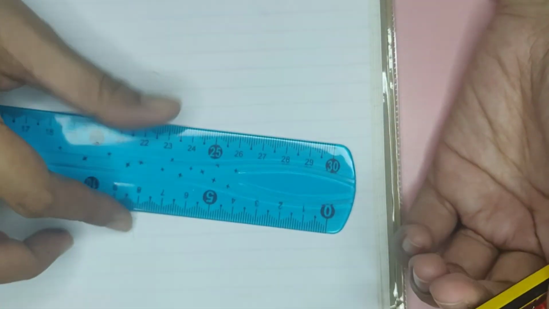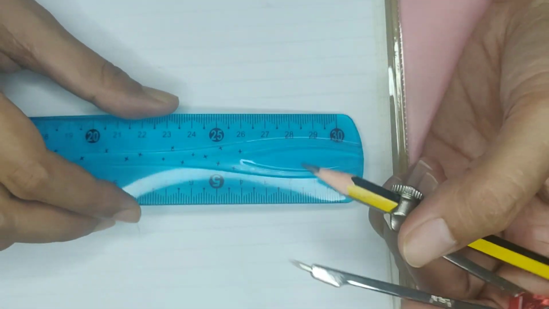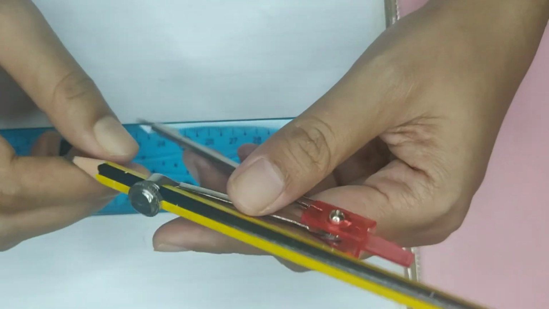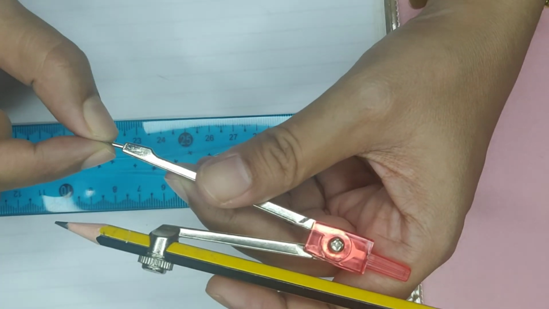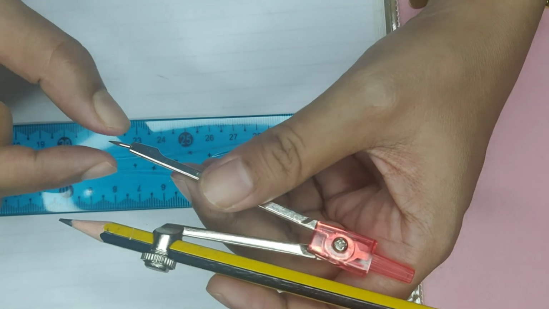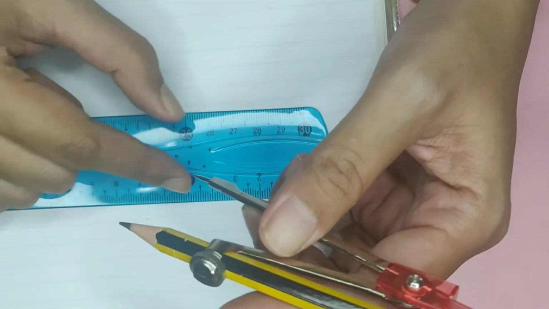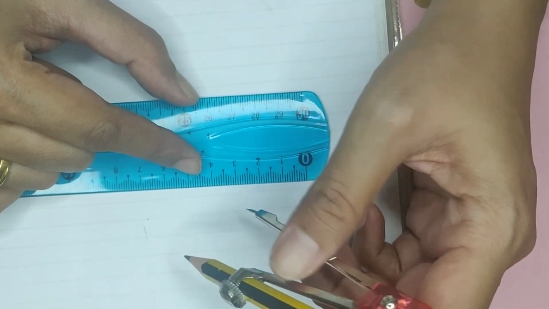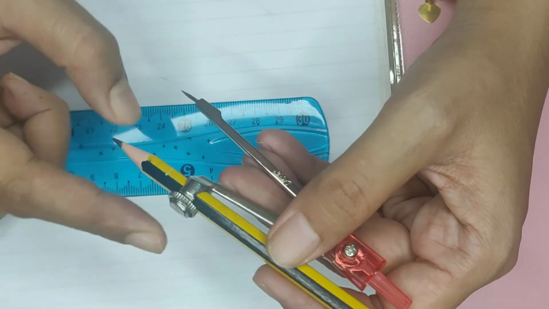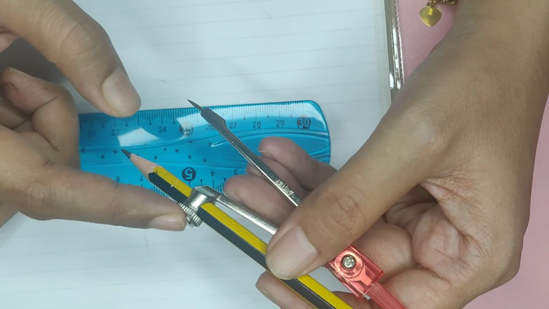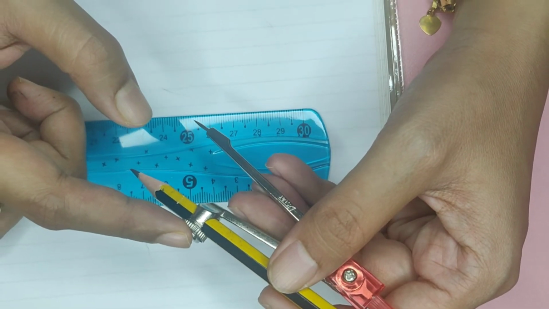Then you need a ruler. For a compass, there is a sharp point here. This is the needle, the sharp point where you need to find the center of the circle, and this is where you put your pencil for you to draw the circle.